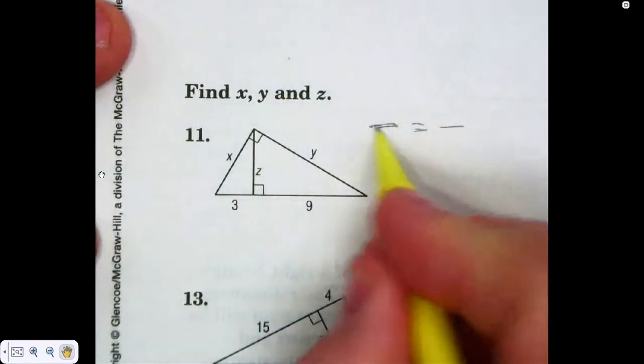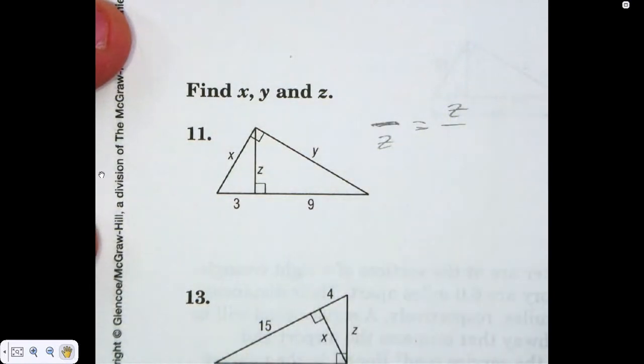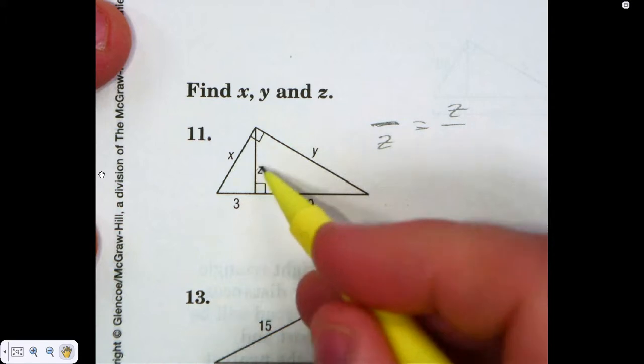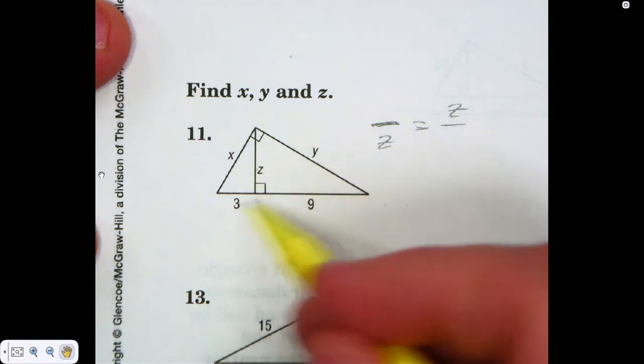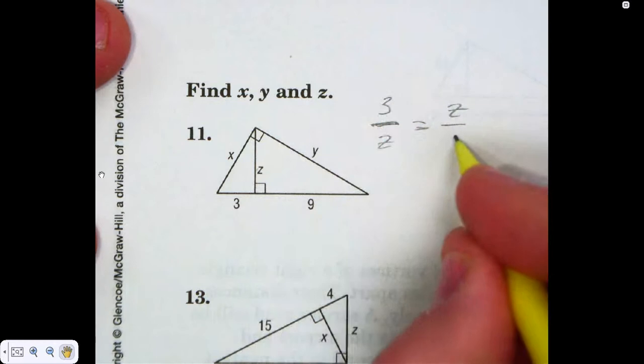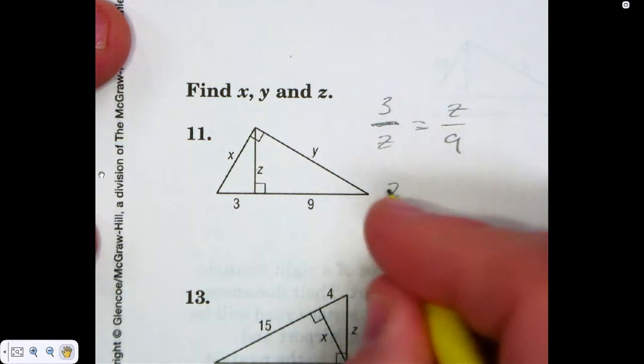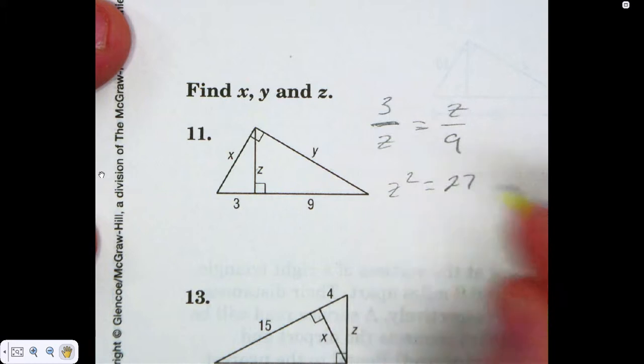So if z's our geometric mean, it goes what? Z goes here, and it goes there. Our geometric mean is the thing that goes on there twice, correct? What then is the extremes? The two parts it creates, right? When it's the middle one, so that would be 3 and what? You're good to go, aren't you? Cross multiply and solve. Z squared is equal to 27.